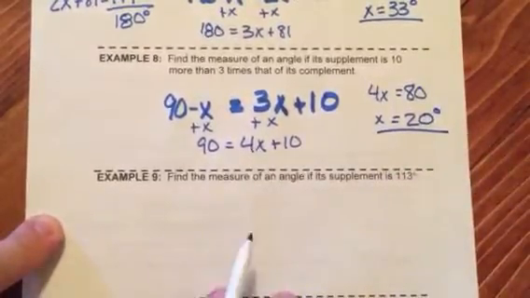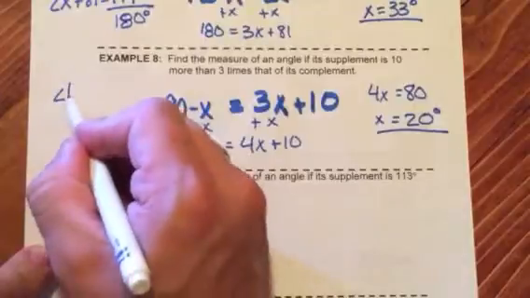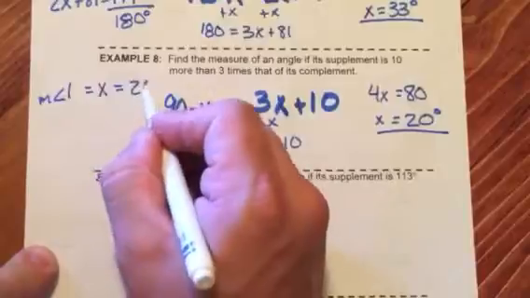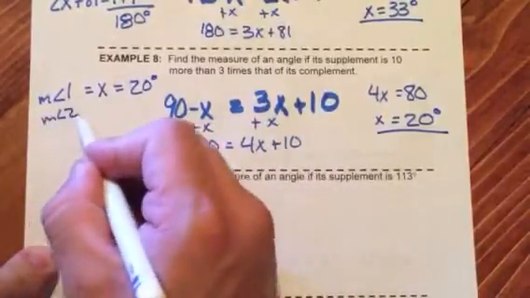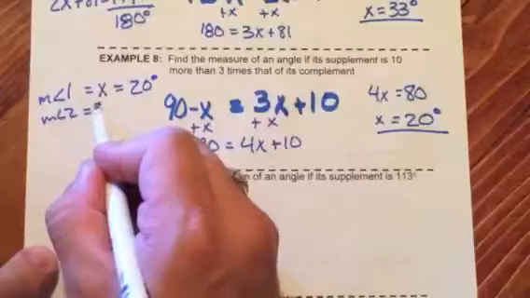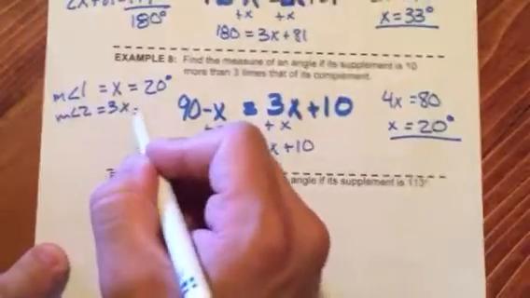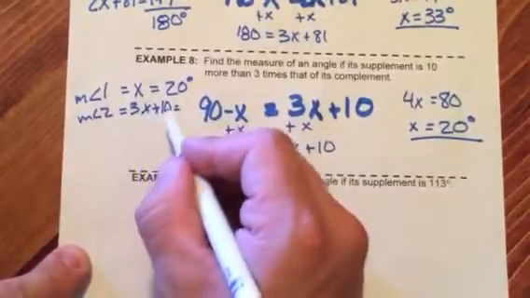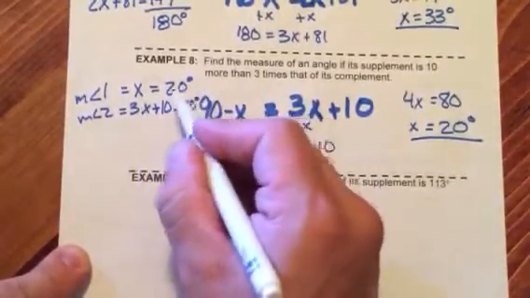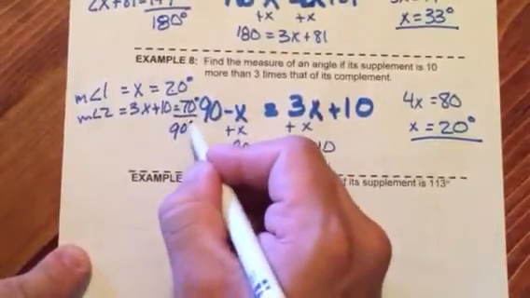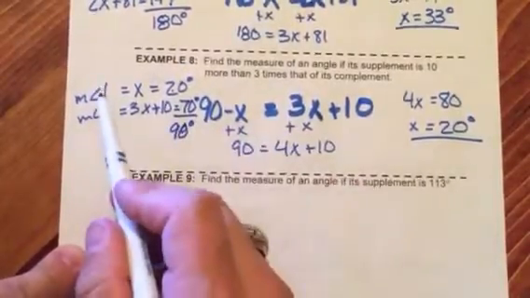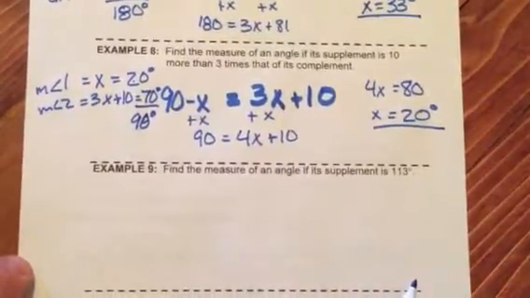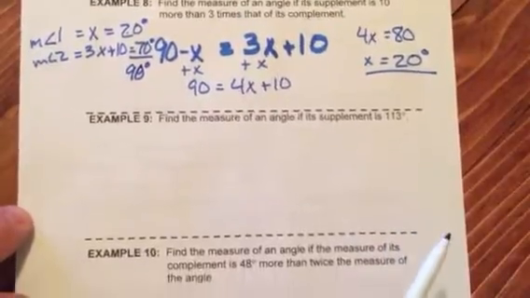So, we're going to call x 20 degrees, so angle 1. Measure of angle 1 is x, which is 20 degrees. The measure of angle 2 is 3x plus 10, which is 60, plus 10 is 70. So 20 and 70 give me 90 degrees. So I would be able to say that the measure of angle 1 and the measure of angle 2 work out to 90 degrees. So angle 1 and angle 2 would be complements.